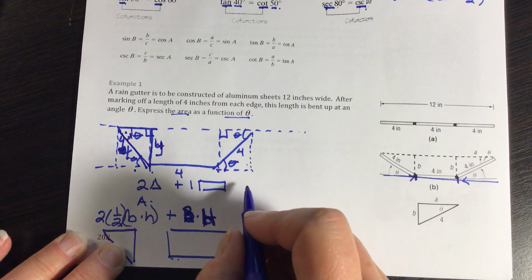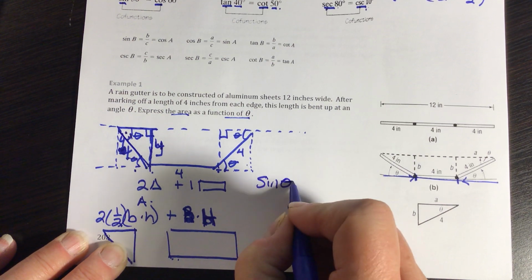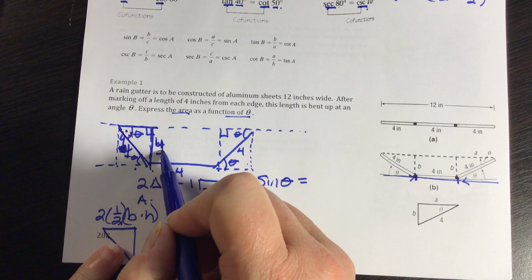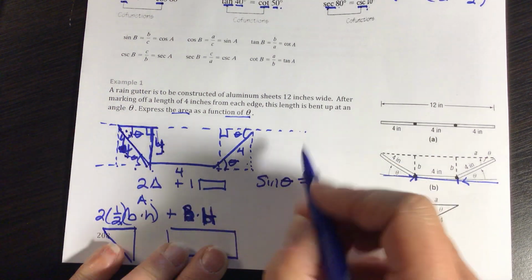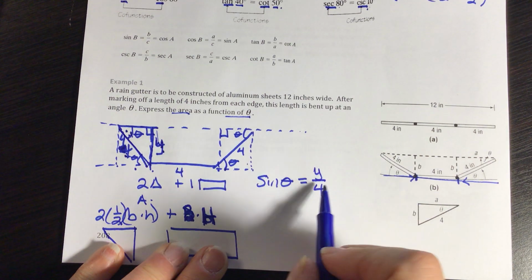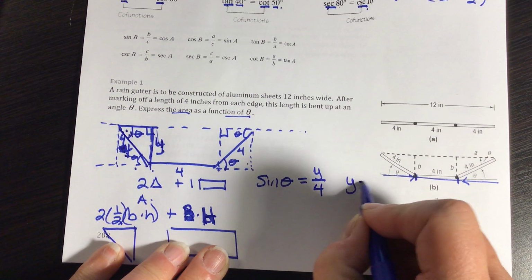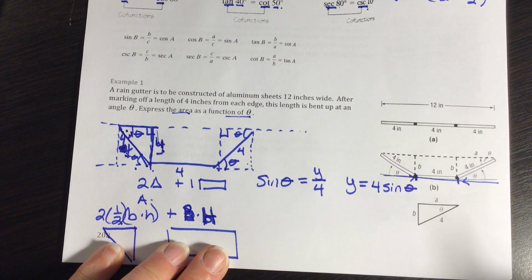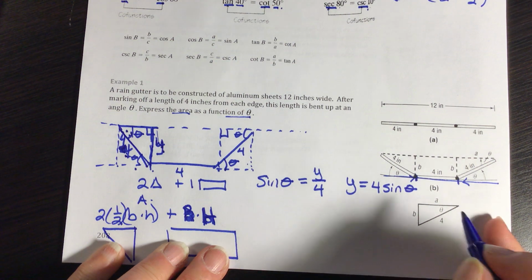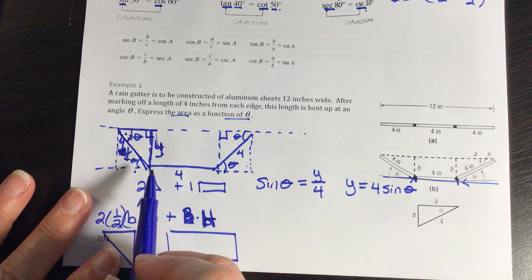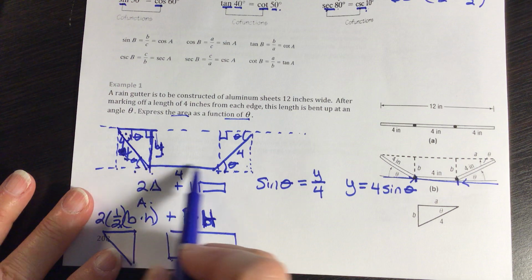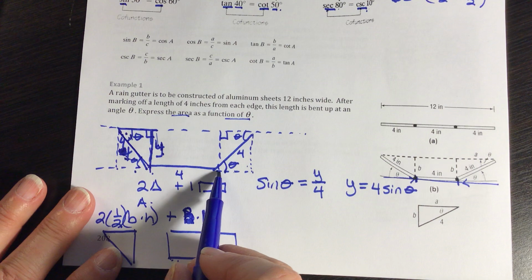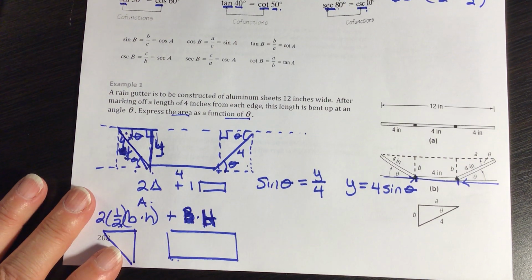Sine of this angle is equal to y opposite over 4. And if I solve this for y, y equals 4 sine theta. All right, so if I am looking at this rectangle here, I have a length of 4 and a height of y.